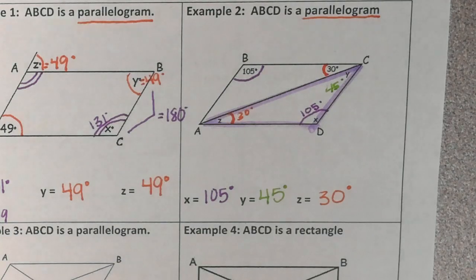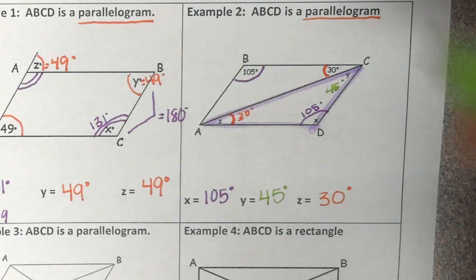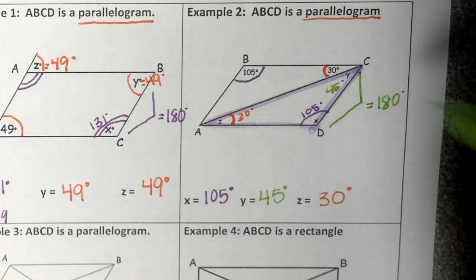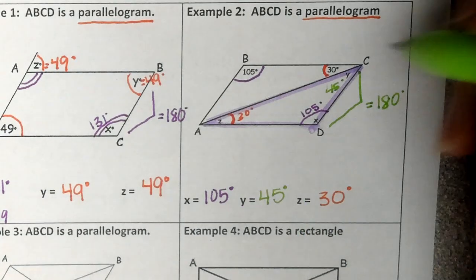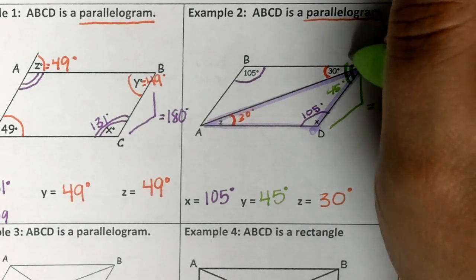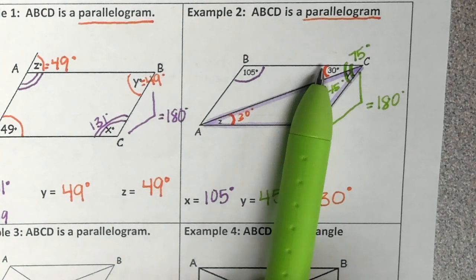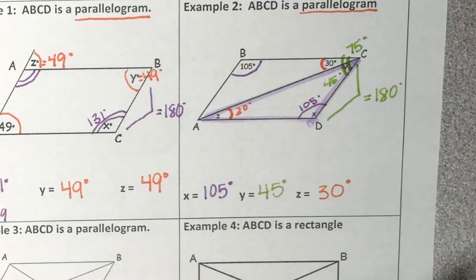So hold on. I need somebody to give me a different way to do this. Kevin. 105 and then angles you have to add up to 180. Do you agree this and this need to equal 180? So could I do 180 minus 105? What is this whole angle C right here? 75. And if I know the whole thing is 75, could I subtract 30 and still get 45? Either one of those ways is perfect.